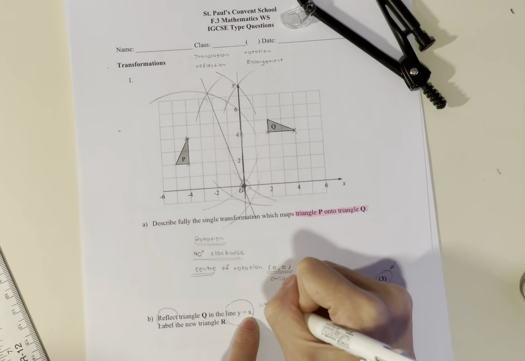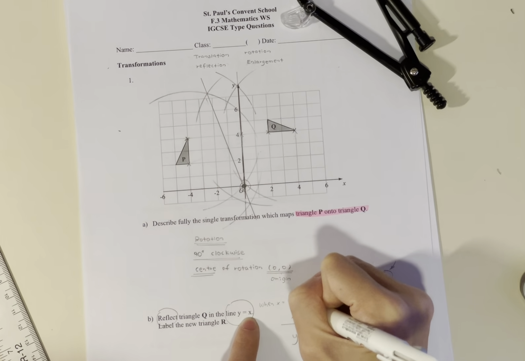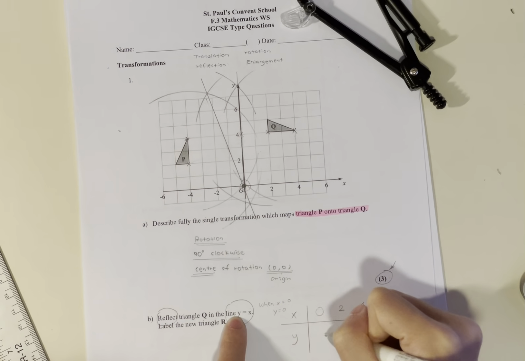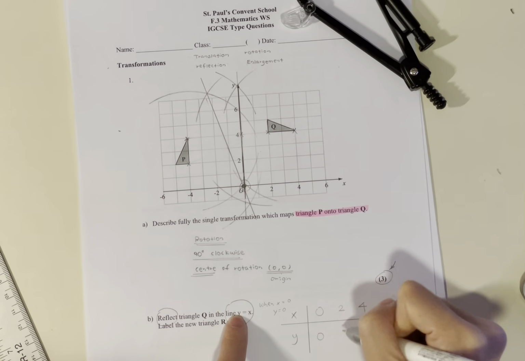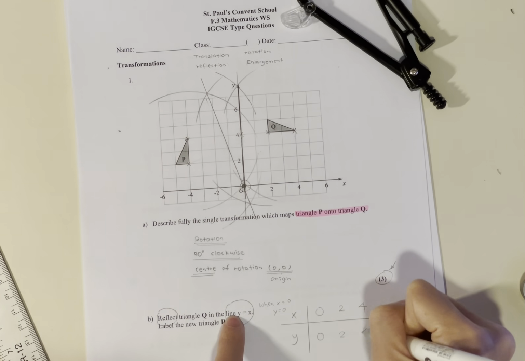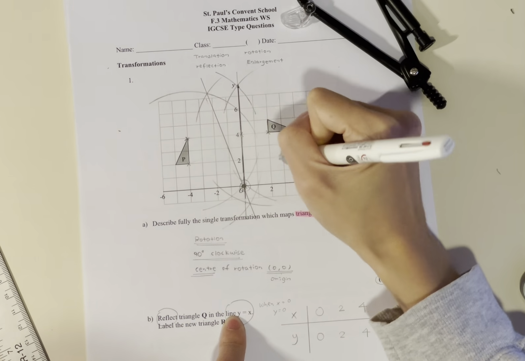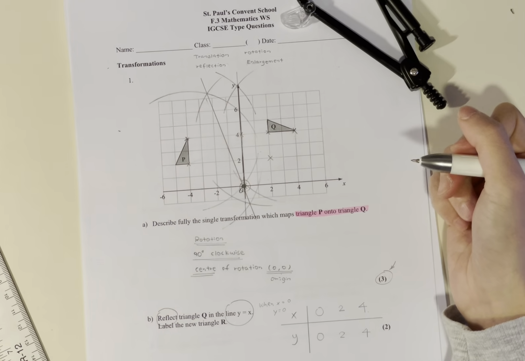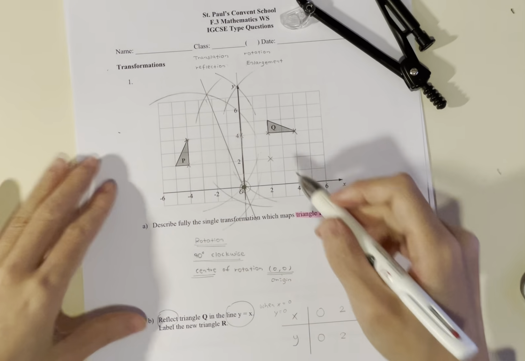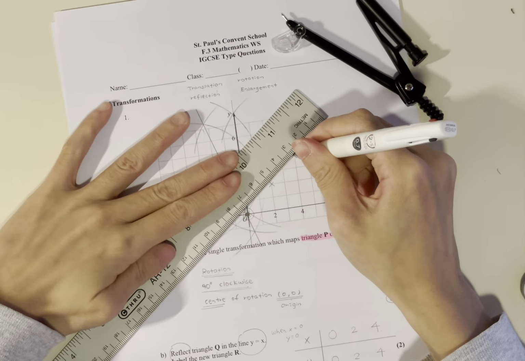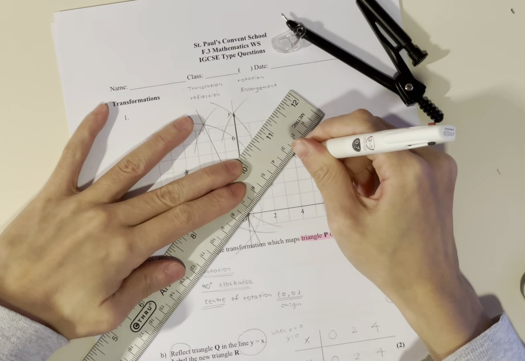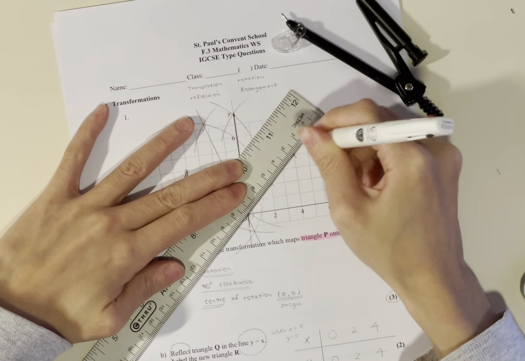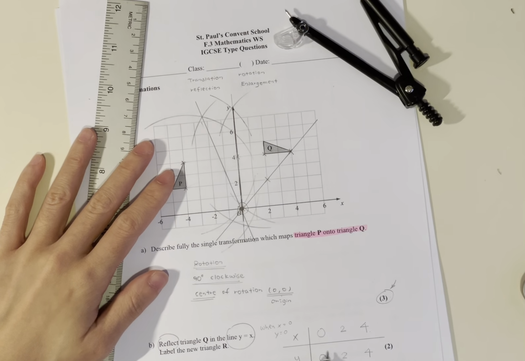When x is 0, y is 0. When x is 2, y is 2. When x is 4, y is 4. So I plot them: 0, 0, 2, 2, and 4, 4. So after I plot them, I draw a line across them. So here I got this line here.